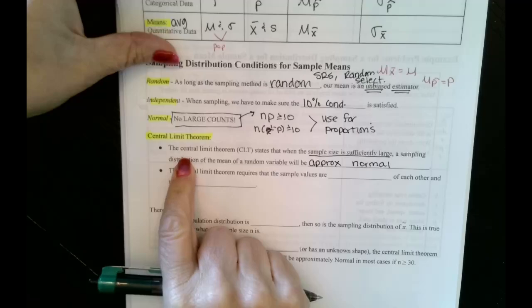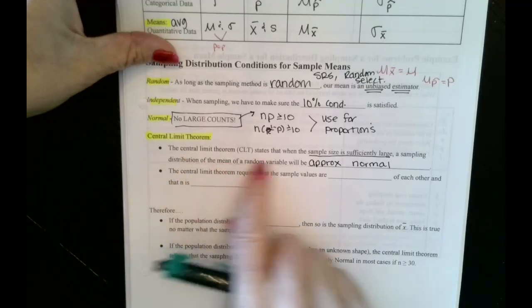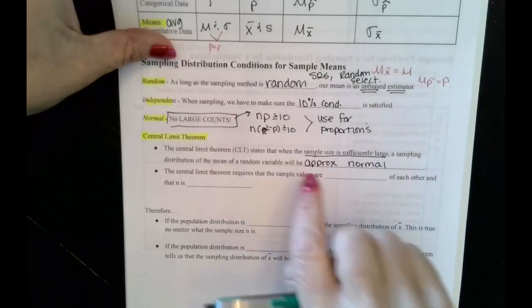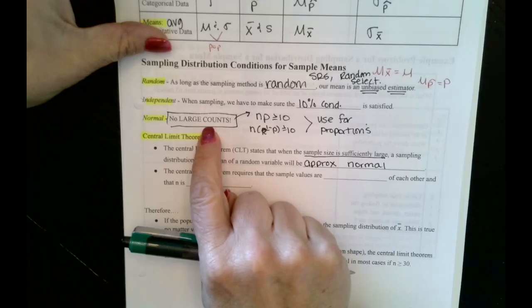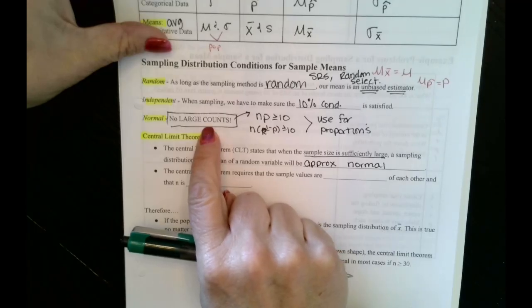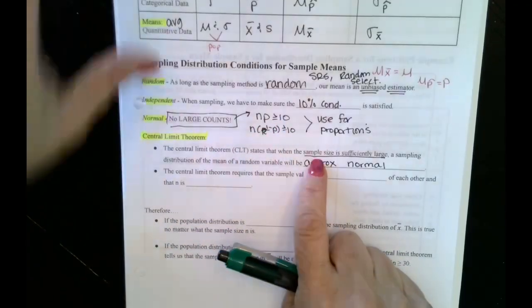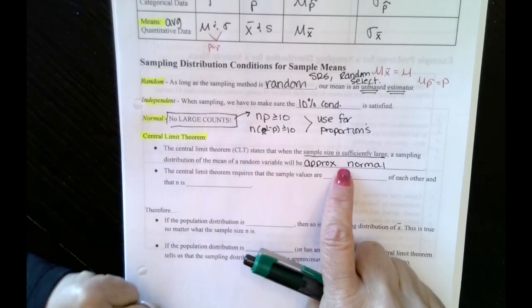Now, that's not new. And we said that. We know that it's normal based on our sample size. Now, what we did is we did this based on our large counts with our proportions, right? So when we're dealing with a sampling distribution of a proportion, we used large counts with our probability to determine if our sample size was sufficiently large enough to make this approximately normal.